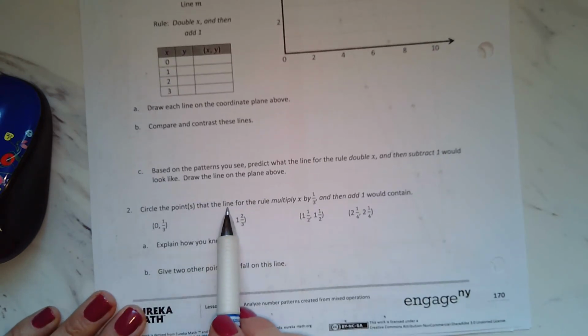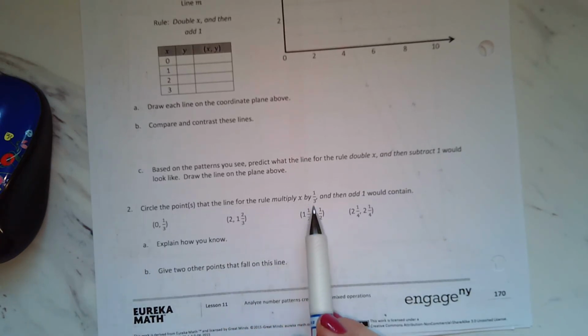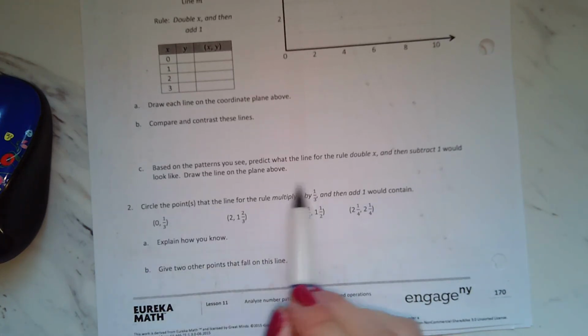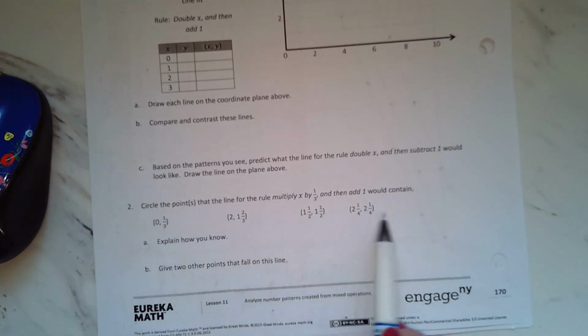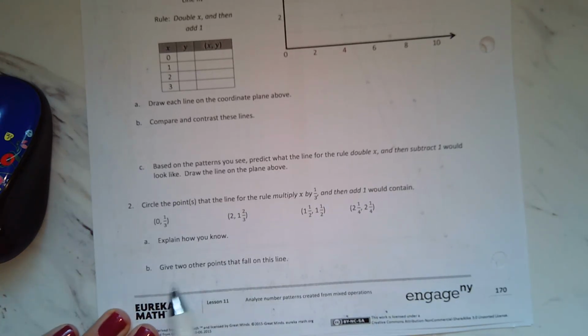Circle the points that the line for the rule, multiply x by 1/3, and then add 1, would contain. So you actually need to go through and solve those problems, explain how you know, give 2 other points that would fall on this line.